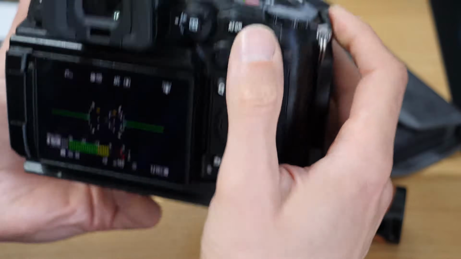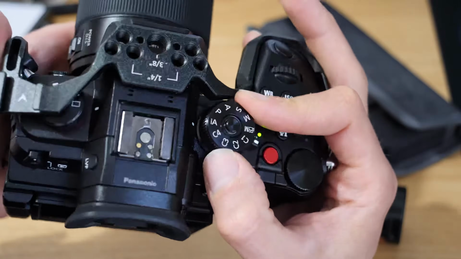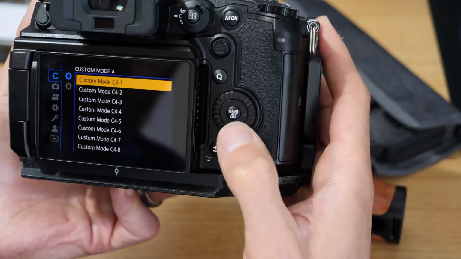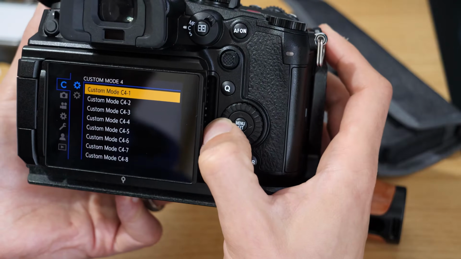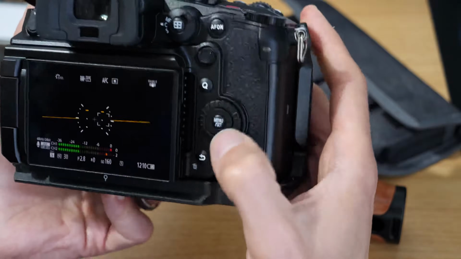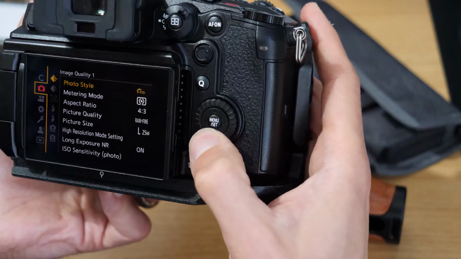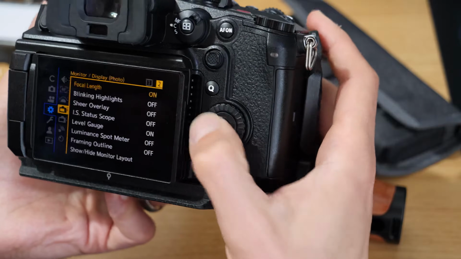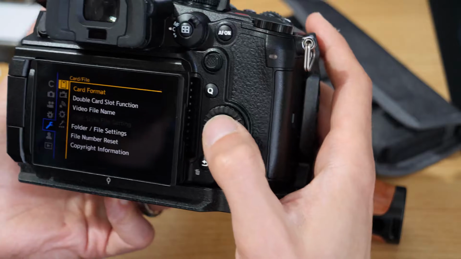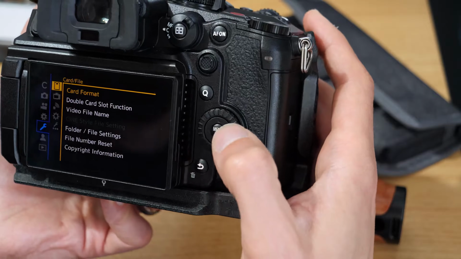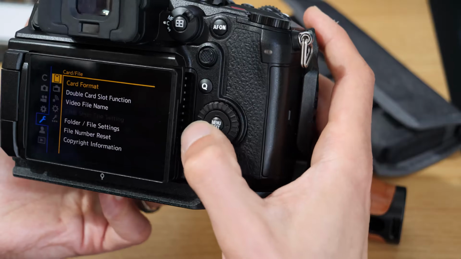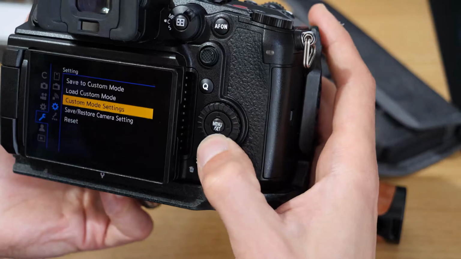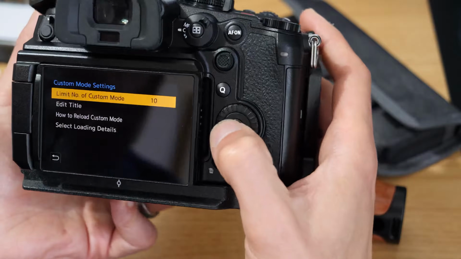When you first go into C4 like this, if you press the menu button, it will bring up which mode you want. I want to come down into settings, custom mode settings.